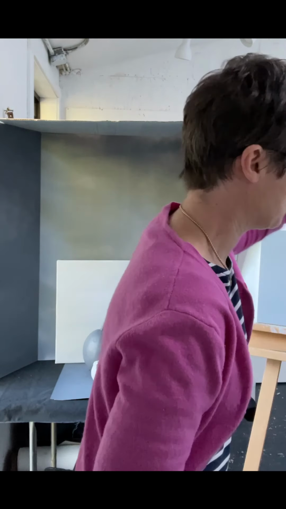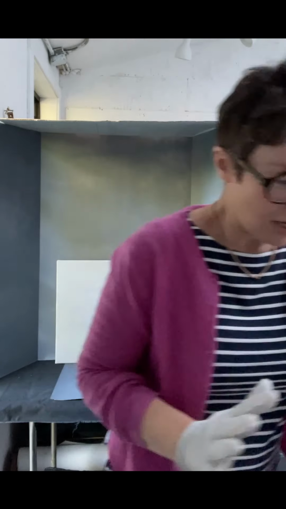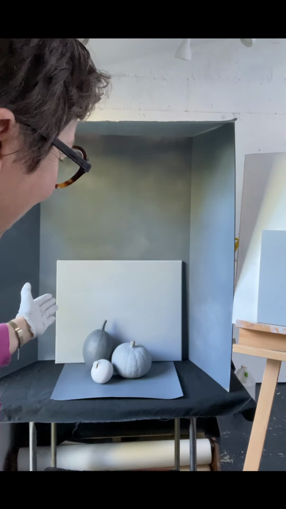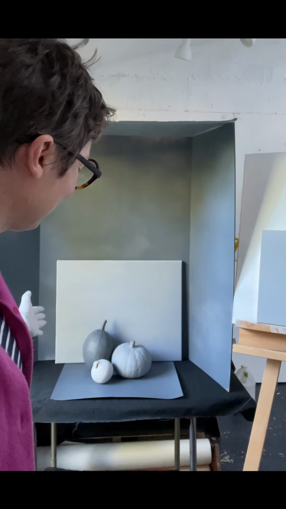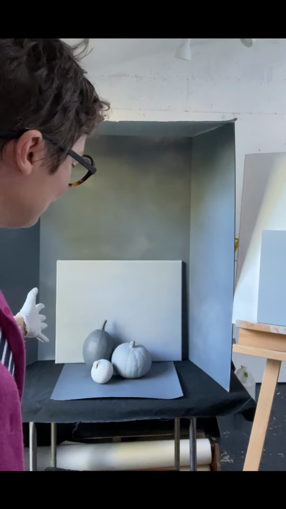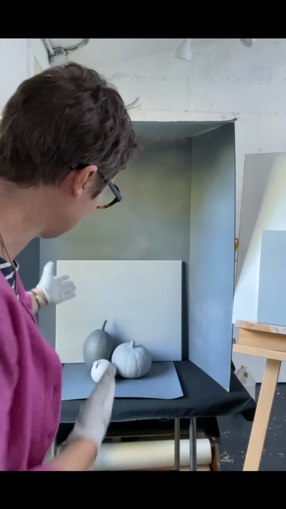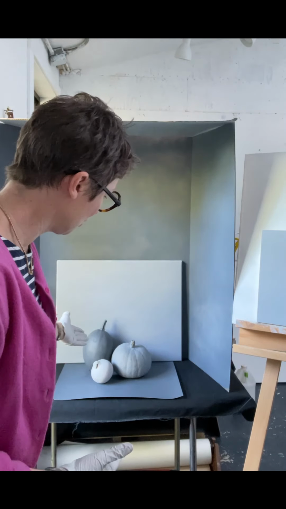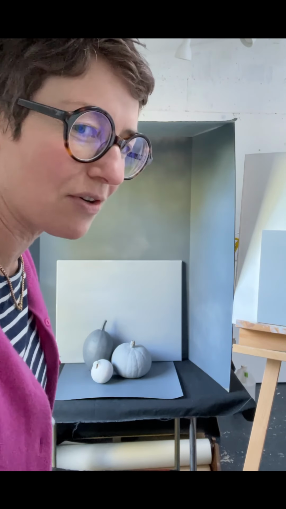So in an effort to simplify, I have made what I'm calling a gray verse. It kind of pained me, I hate wasting food, and it pained me to paint these squash and an onion in gray. But that's what I did in the service of art for today.